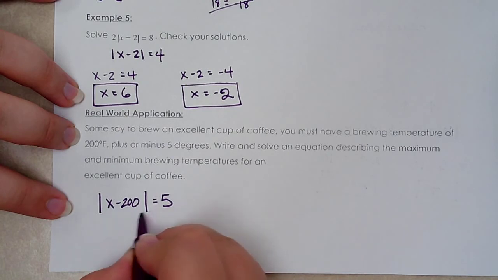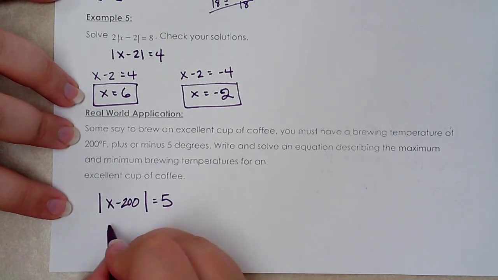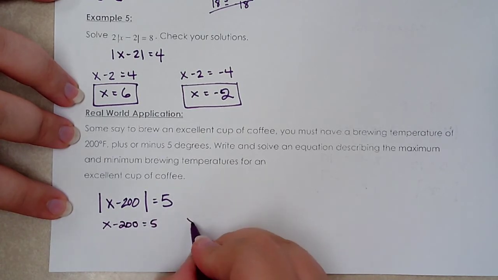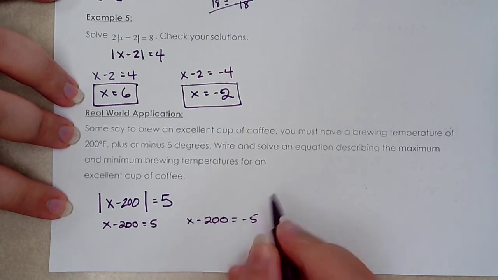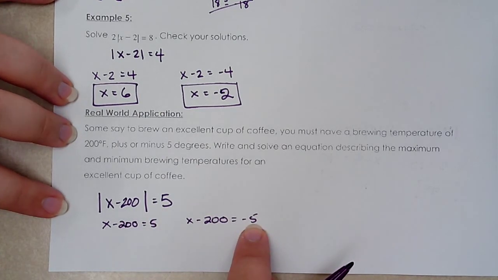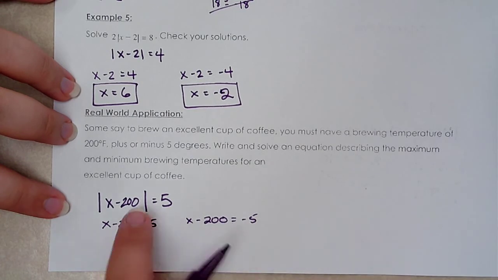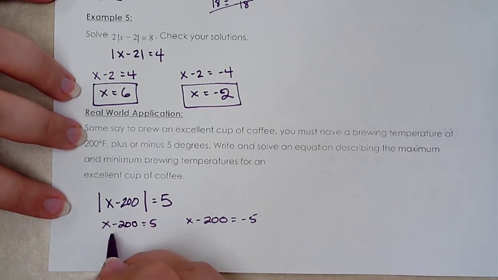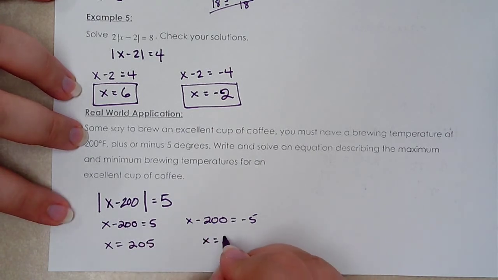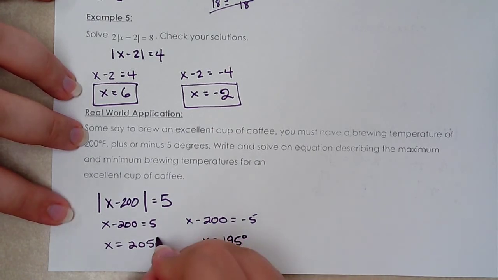If I isolate, like I already have, and eliminate, I'm going to get x minus 200 equals positive 5. X minus 200 equals negative 5. That's the plus 5 degrees. That's the minus 5 degrees. We indicate that with those absolute values. And notice when I solve, I get that my cup of coffee is either 205 degrees or 195 degrees.